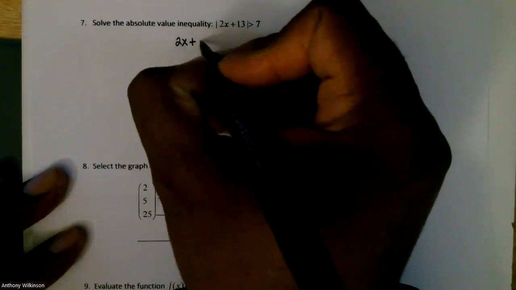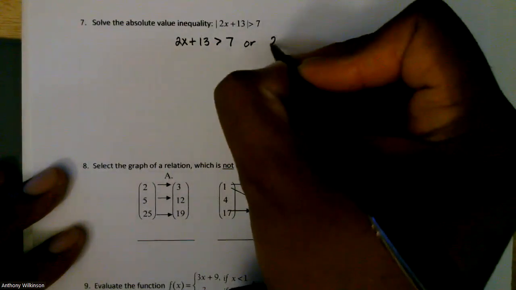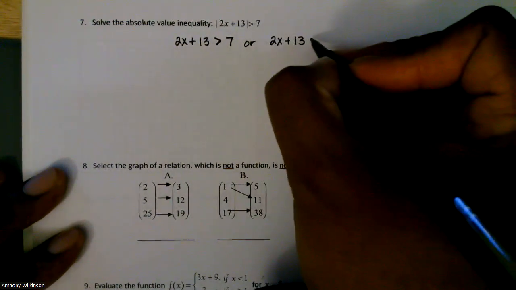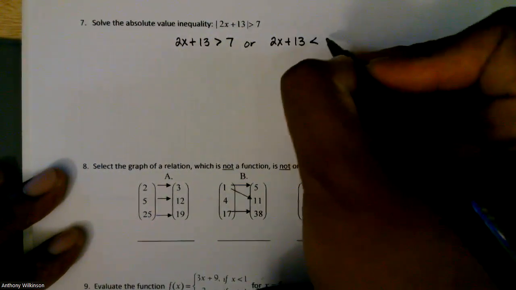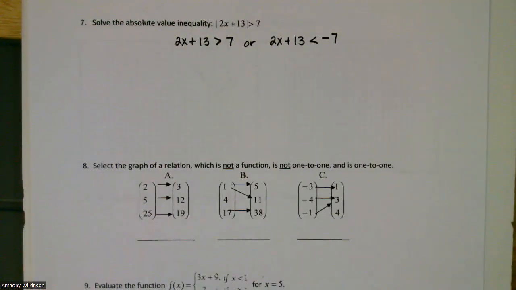The first inequality will be 2x plus 13 is greater than 7, or 2x plus 13. Here we switch this inequality from greater than to less than, change the sign from positive 7 to negative 7. So with greater than or equal to in an absolute value inequality, you have to write it as 2 separate inequalities.